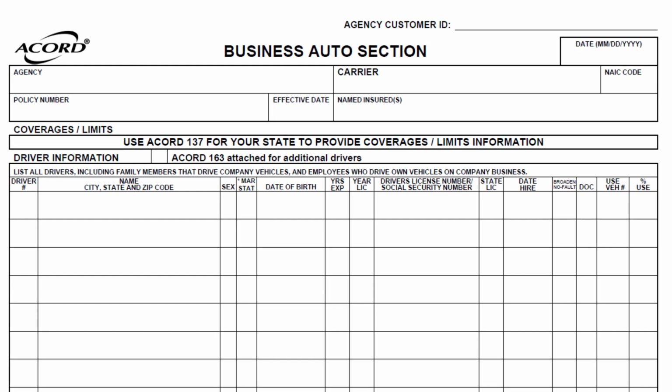So, this form, the 127, is not state specific. So you can use the 127 for any of your, obviously, commercial autos, and you will need to. The 137 is state specific. It changes based on the state for things like personal injury protection versus MedPay. So let's go ahead and get started with the 127.